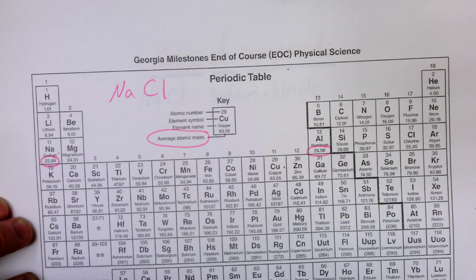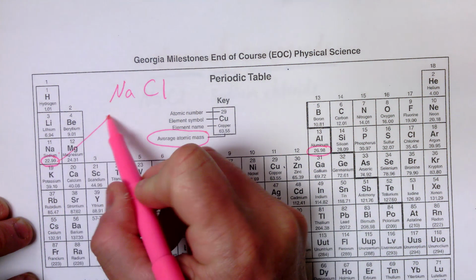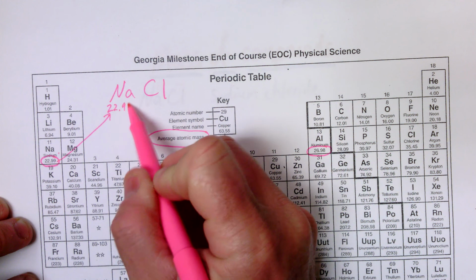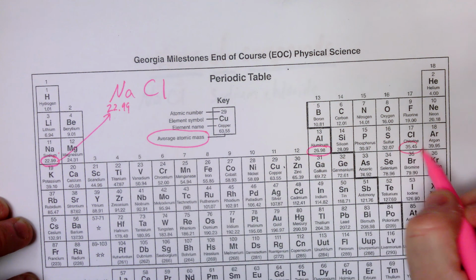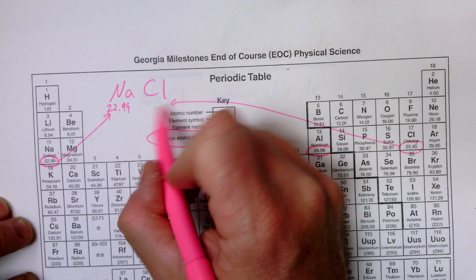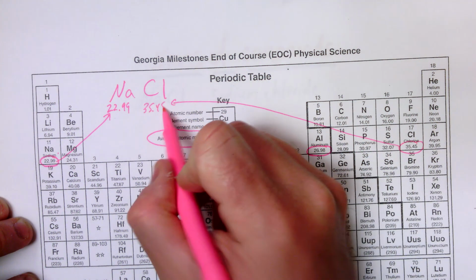So if I've got a compound of sodium and chlorine, that formula unit for sodium and chlorine has some physical characteristics. There's a certain number of total protons and neutrons and electrons in there. There is weight or mass associated with a sodium chloride formula unit. Well, I know sodium is 22.99 AMU, and I can look over here. Oh, chlorine is 35.45.